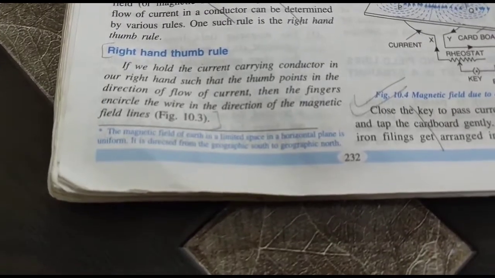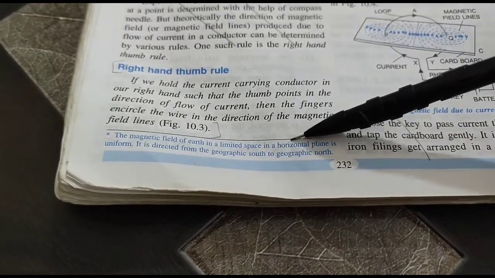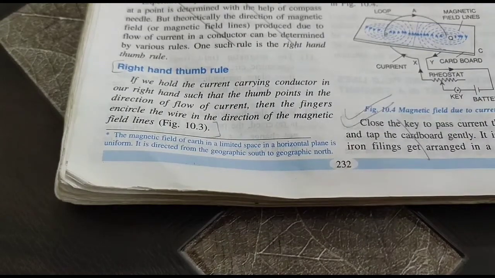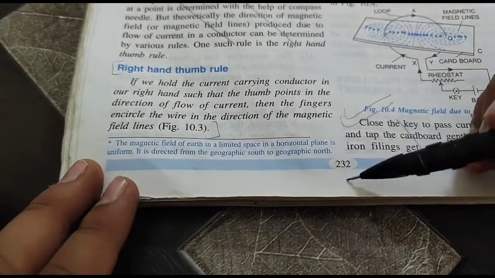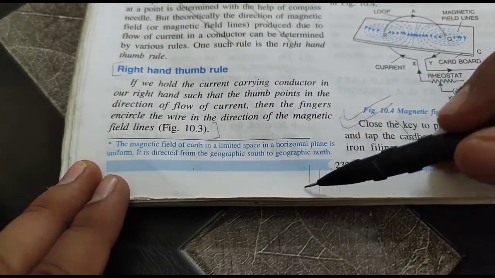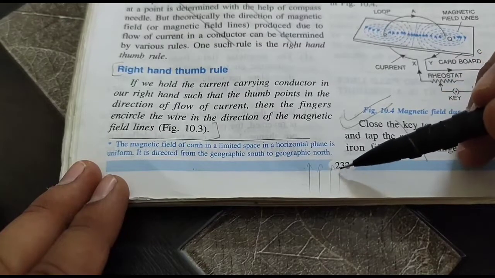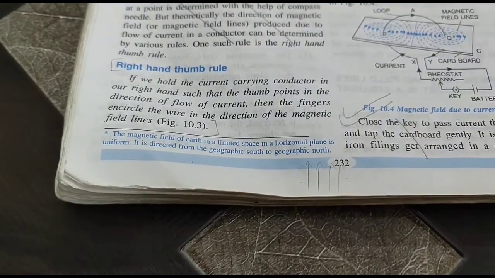Also notice that the magnetic field of the Earth in a limited space is uniform. That you will study in 9th standard, that Earth's magnetic field lines are parallel to each other and equidistant in a small area. So they are called uniform. Not very important from this chapter's point of view, just good to know information.